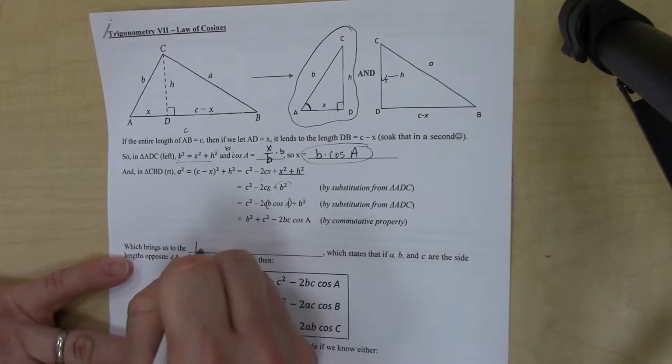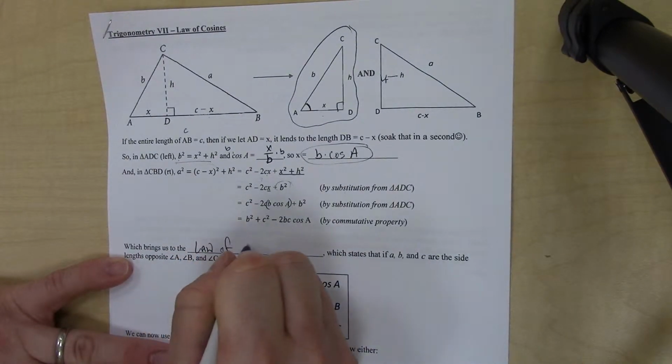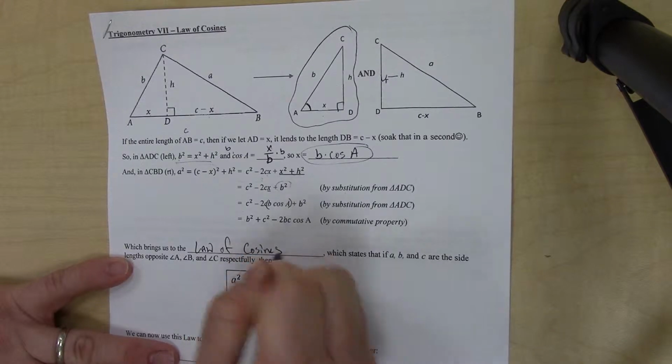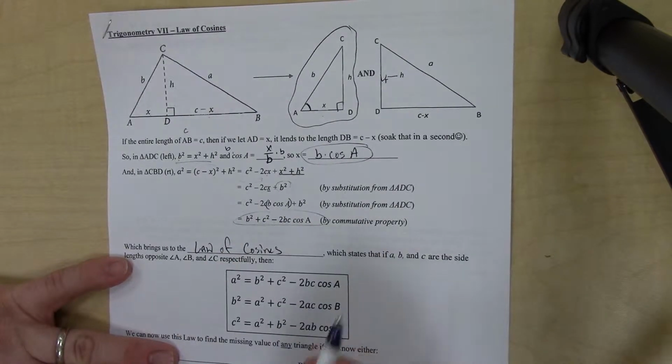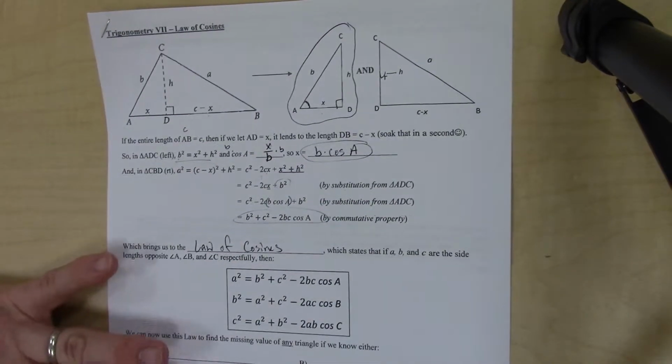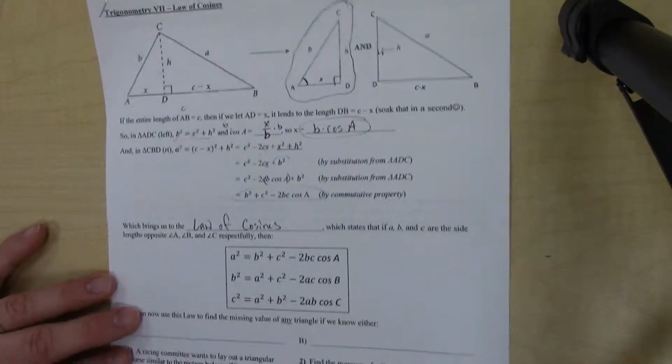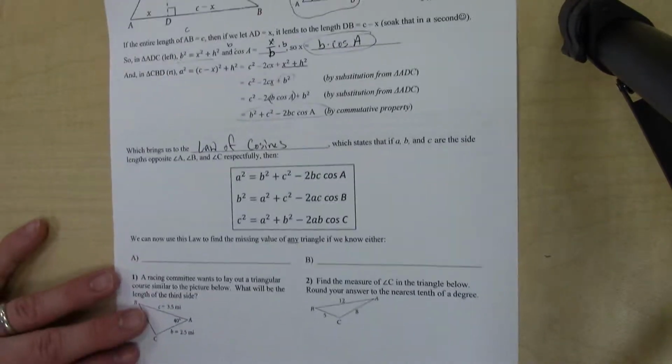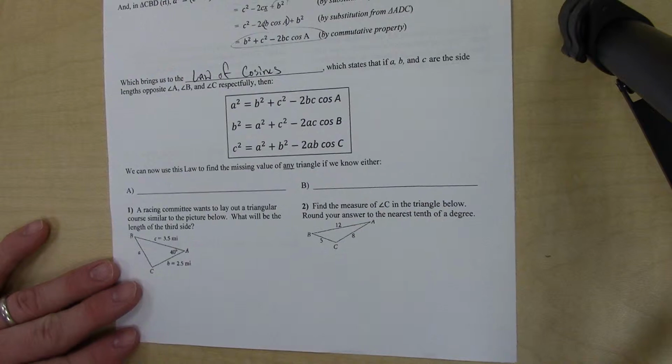This is called the law of cosines. This right here. Okay. Now, what really matters here is not necessarily everything above this, but that you understand what's going on below this. That's why I'm moving this up now.